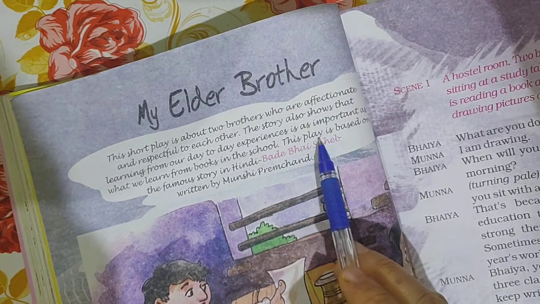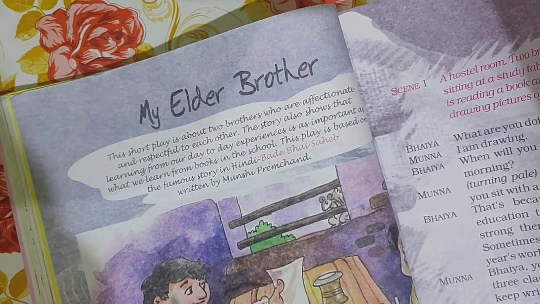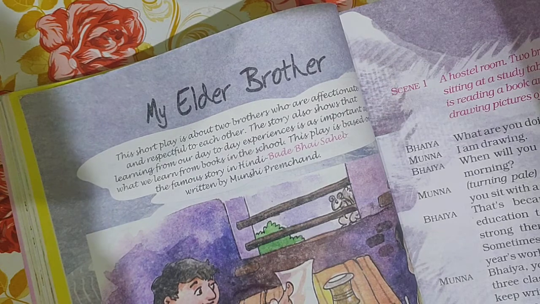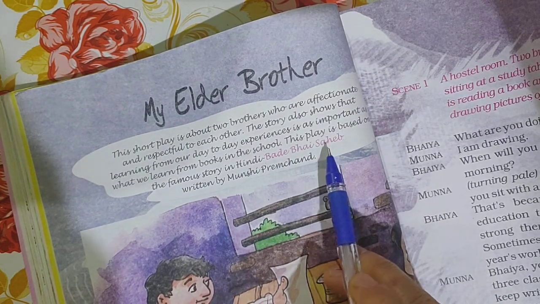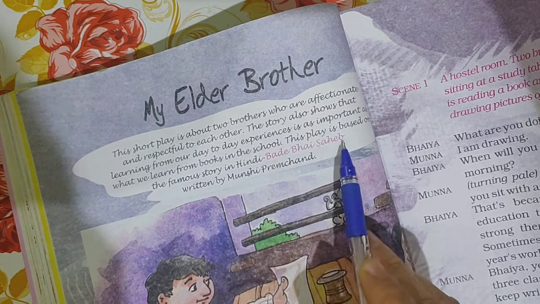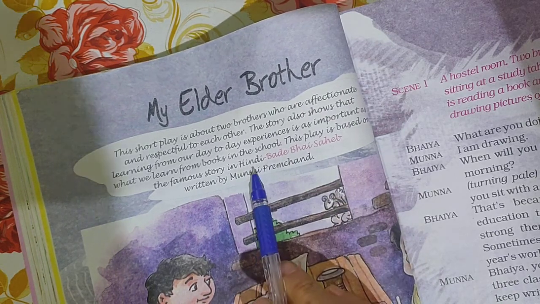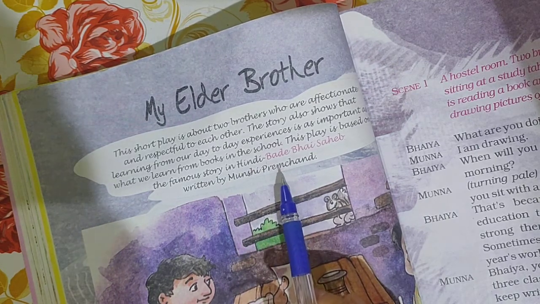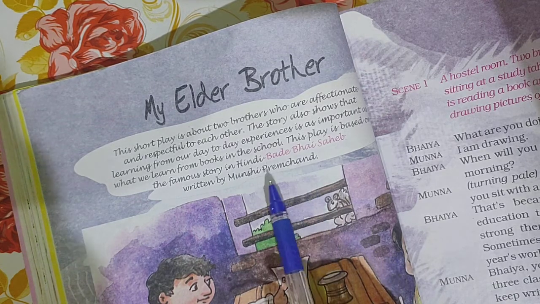Okay, this play is based on the famous story in Hindi, Bade Bhai Sahab. Now the actual name of this play, or you can say story, is Bade Bhai Sahab. The actual name of the story is Bade Bhai Sahab, and this story was written in Hindi. Munshi Premchand, who is the writer of this short play, has written this story, has written this play in Hindi.